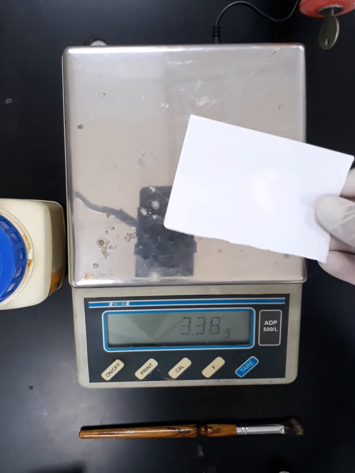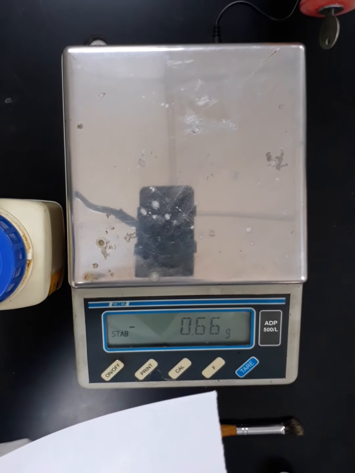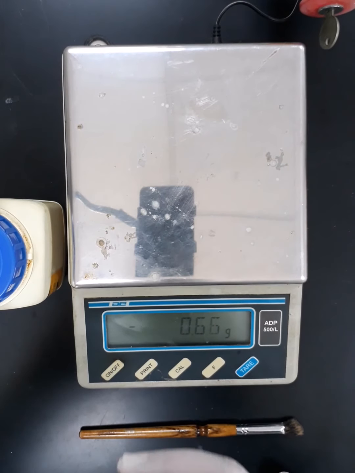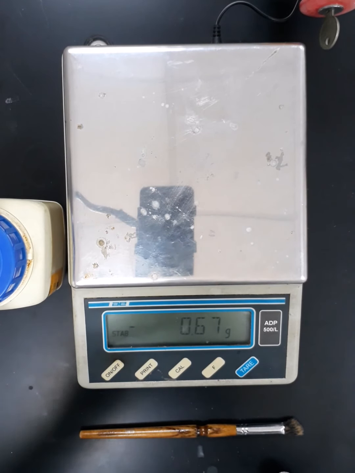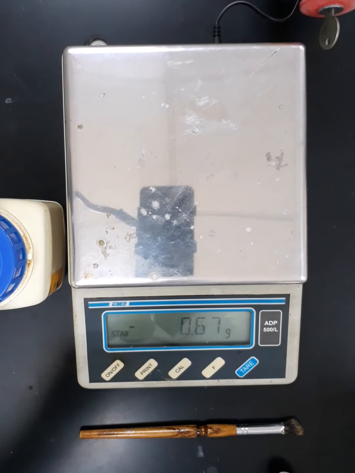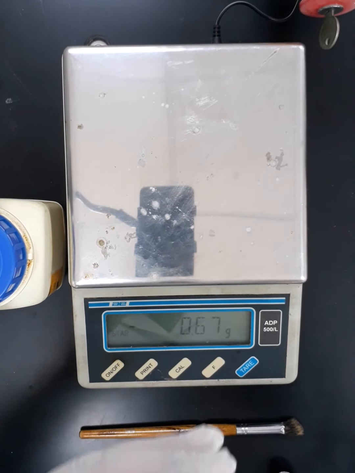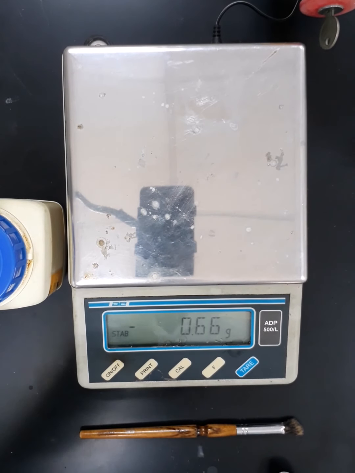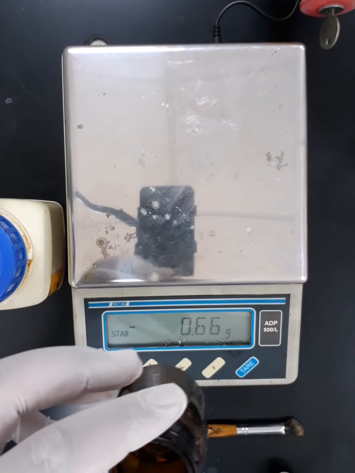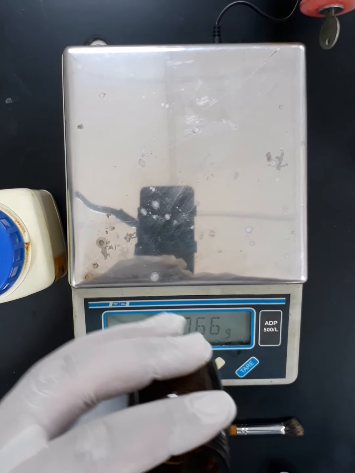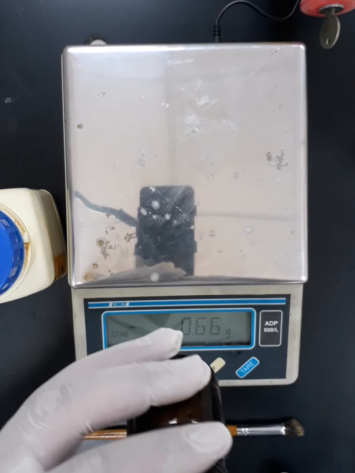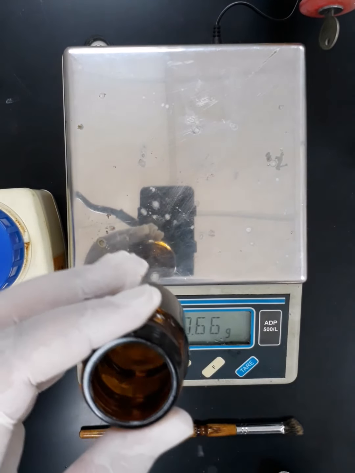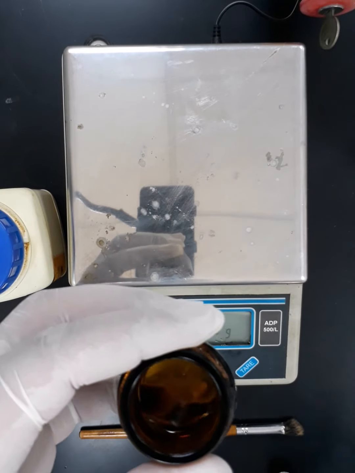Now we are going to transfer this amount into the container, and then we are going to add distilled water. We will make sure that we dissolve the quantity of the glycine inside. It's already soluble because it has a relatively high polarity compared with other amino acids.